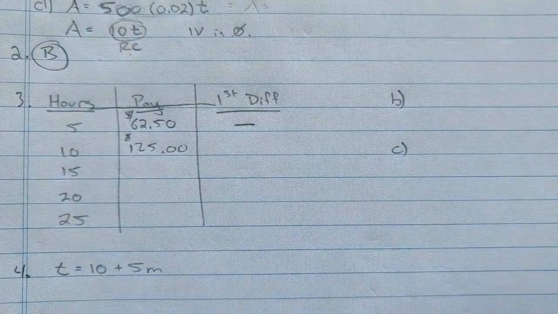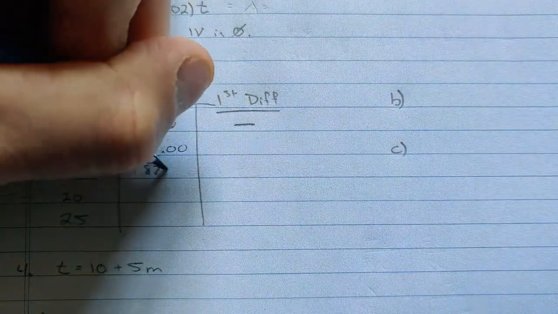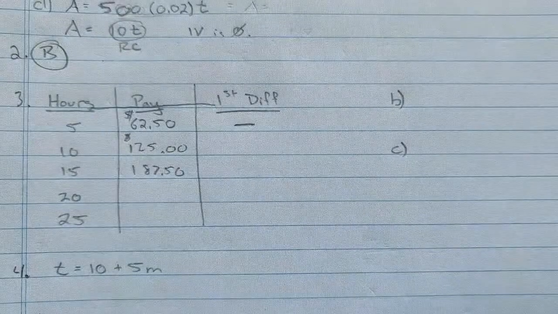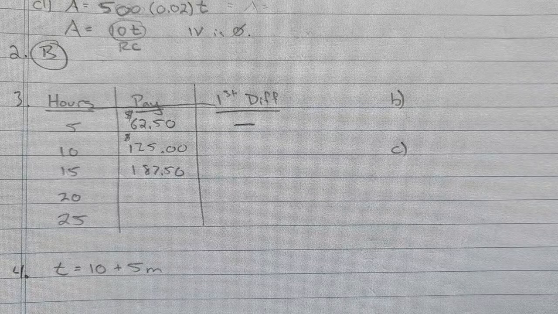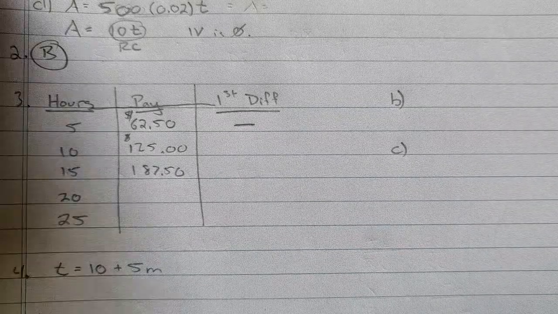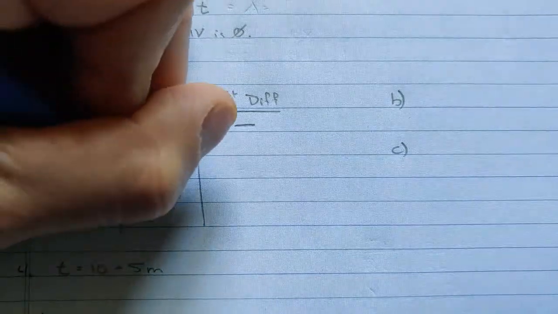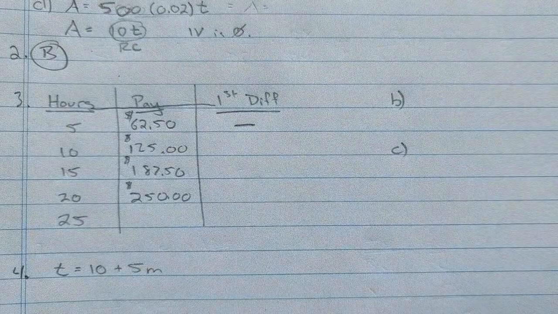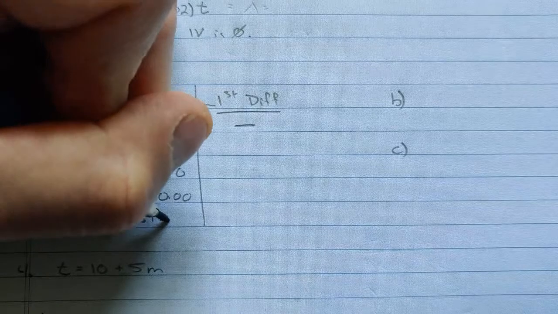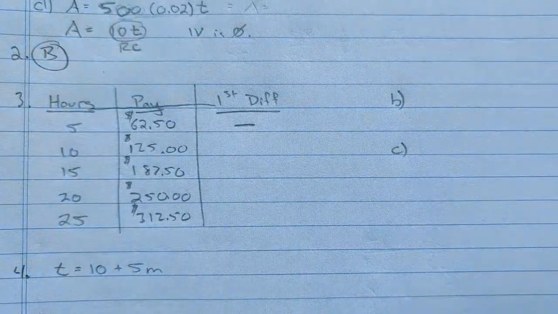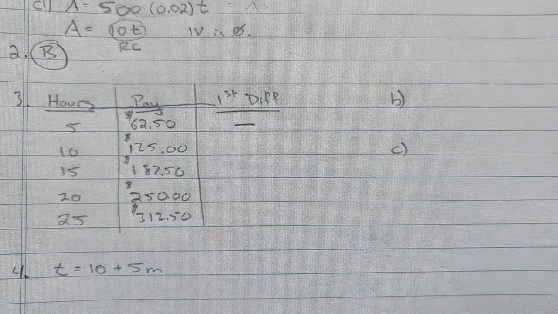Then 15 times $12.50 is going to get us $187.50. And then 20 times $12.50 is going to get us $250, right on the nose. And then finally 25 hours, she's going to get paid $312.50. So there is the table of values filled out, and now we need to do the first differences.